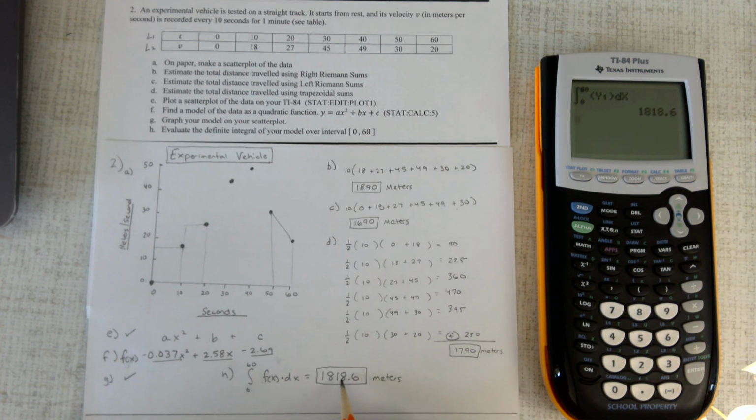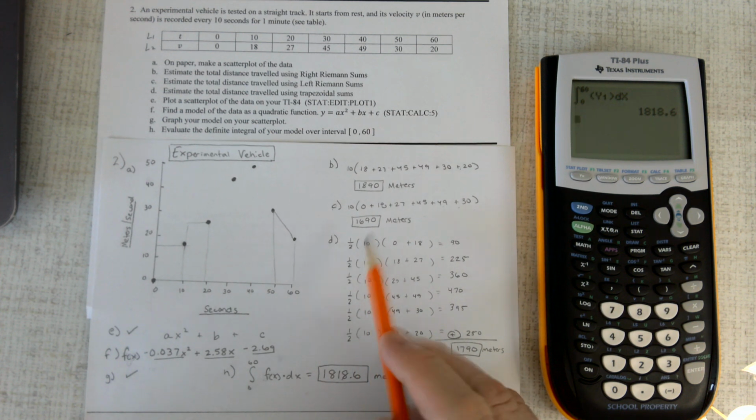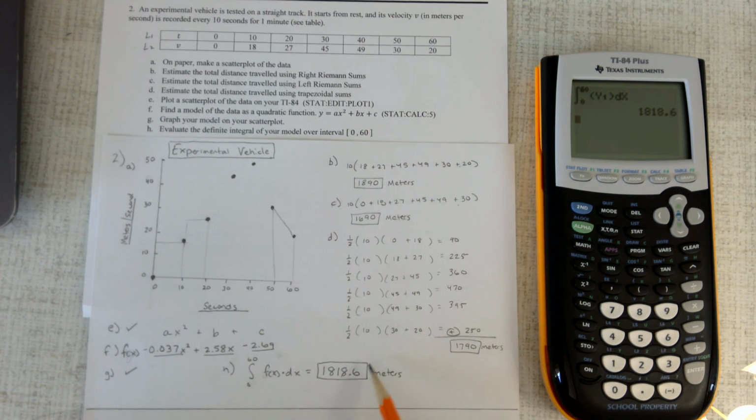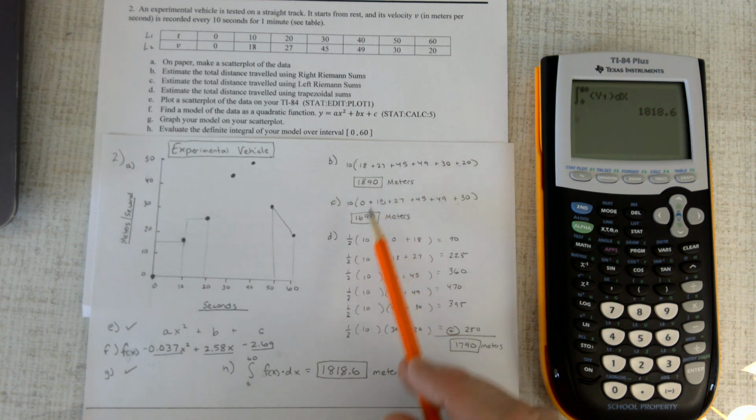And what you'll notice is this is right in between the left and right Riemann sums, very close to the trapezoid, and all of these are close estimations to this distance under the curve.